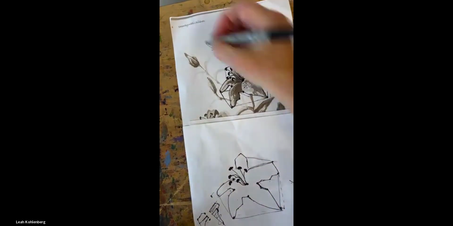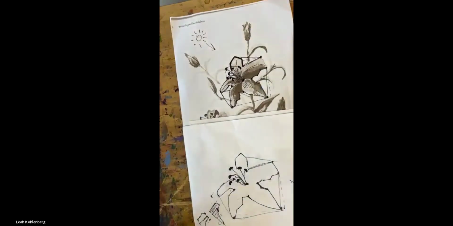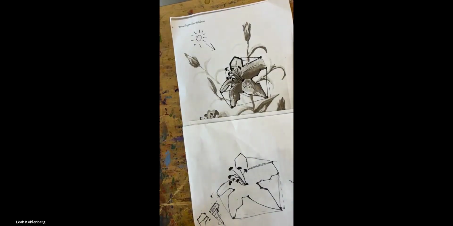How do we know? How do we know that this is the direction that it's coming from? The flower's facing it. Not all of the flower. So which part of the flower is facing it?